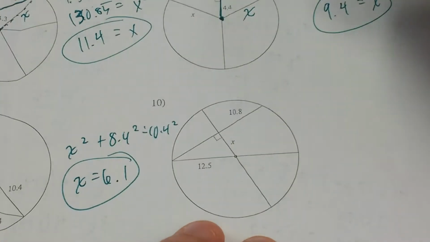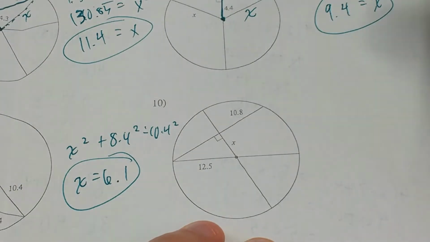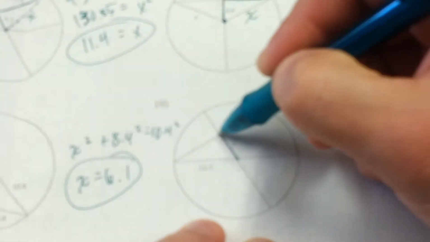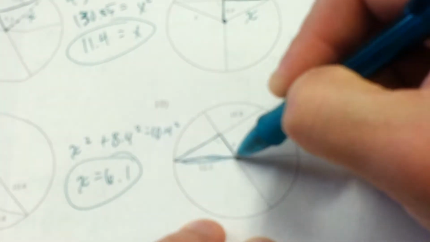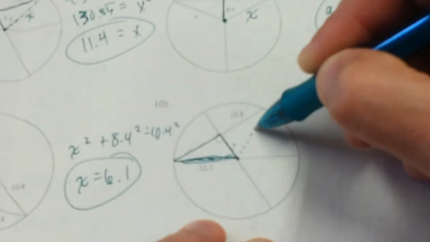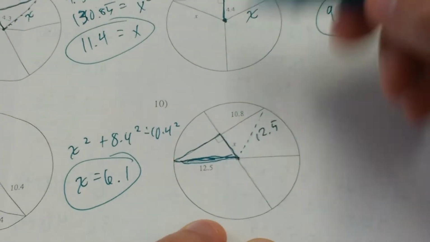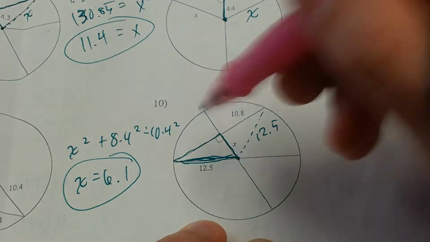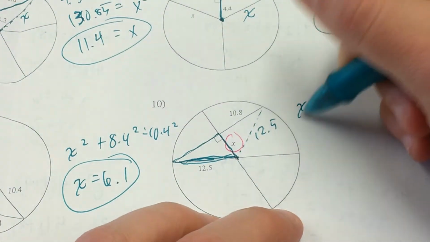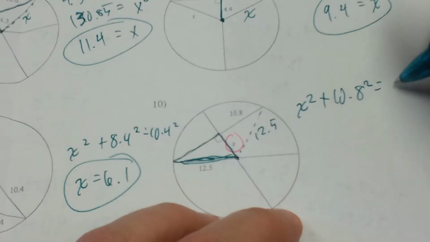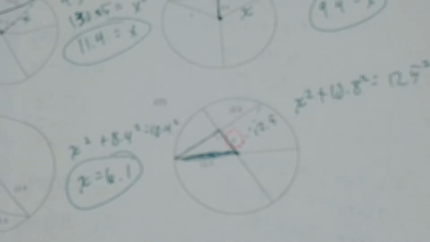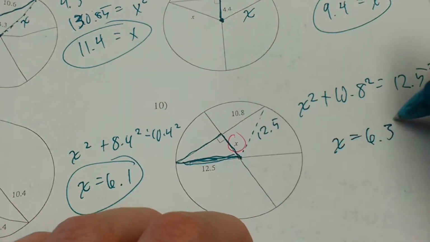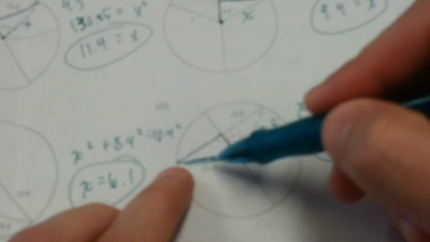Number 10. What do we know about this one? This triangle, which is a right triangle, has a hypotenuse of 12.5, which is the radius. That means I can draw it over here. And what we're allowed to do now is use these two sides together to find our missing side, x, again using the Pythagorean theorem. x squared plus 10.8 squared equals 12.5 squared, or x equals 6.3.